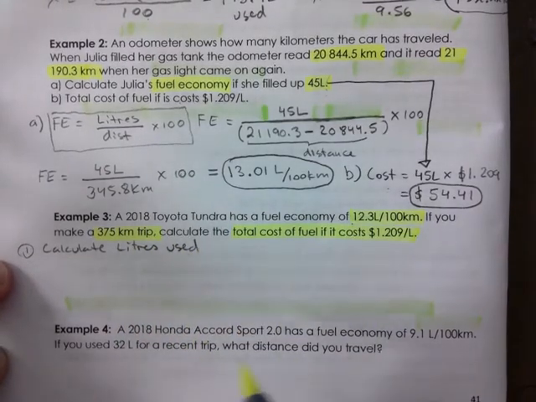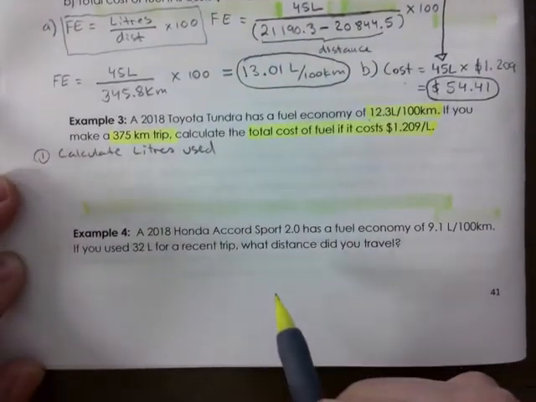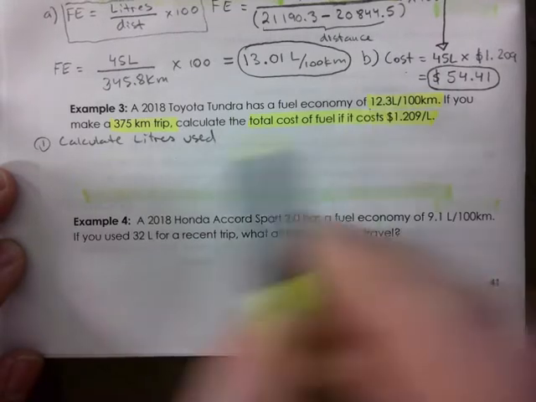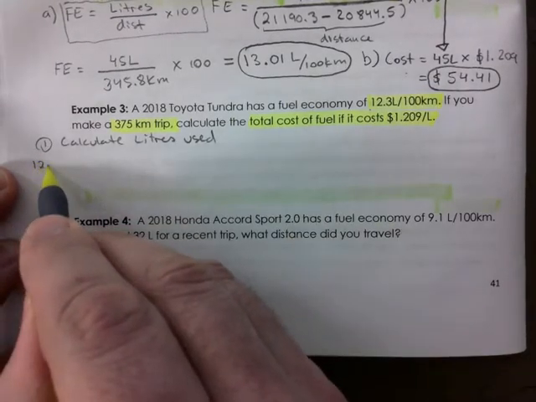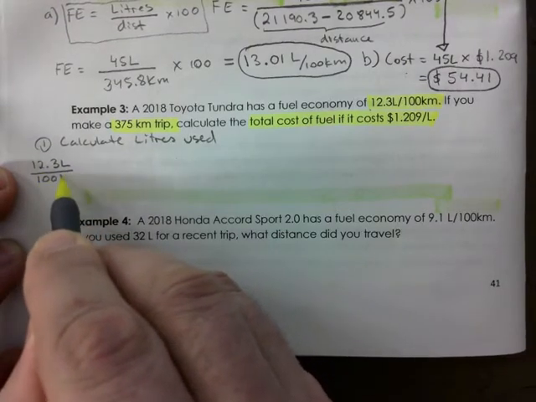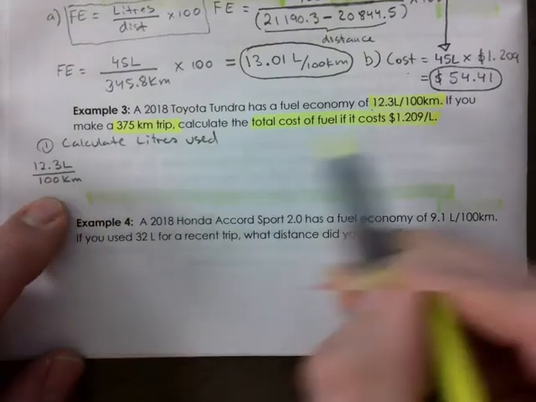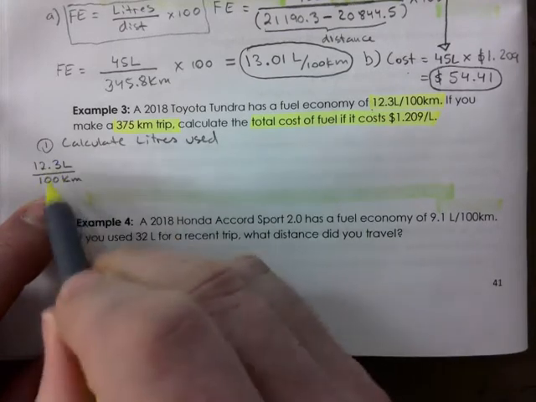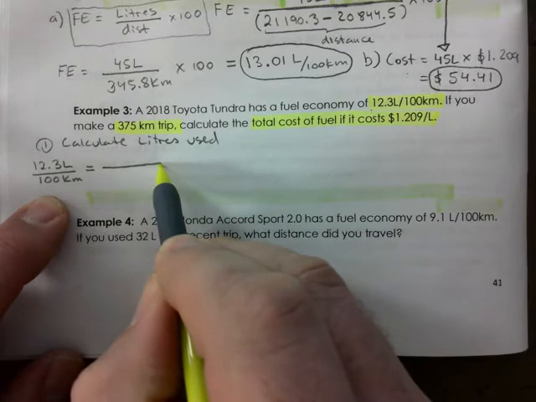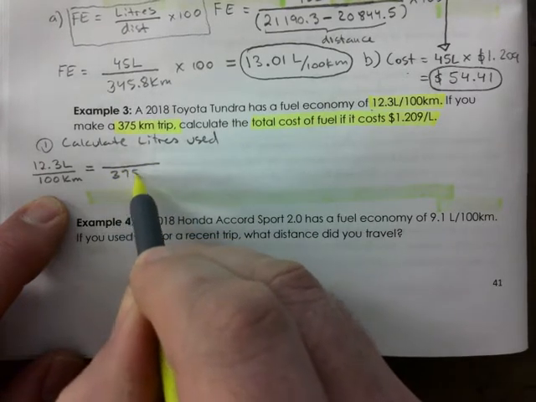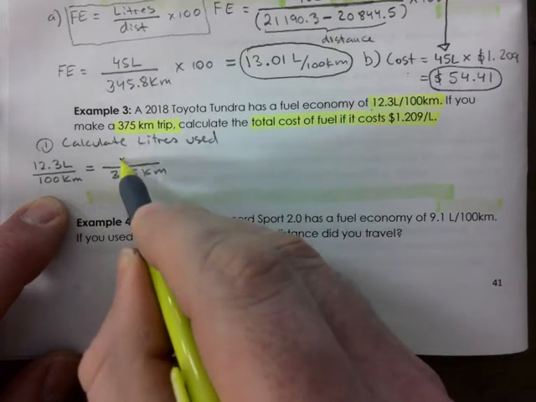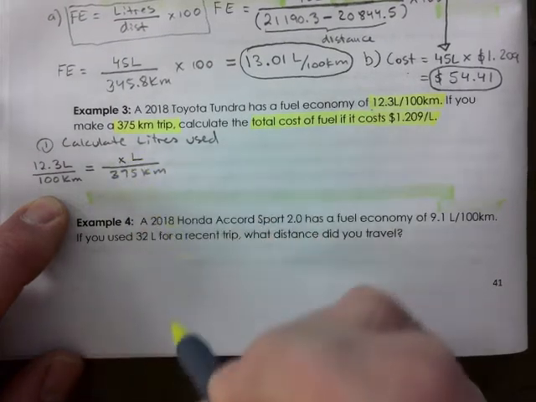Unless it breaks it down anyways, we need to figure out how many liters we've used. And there we go. We're going to take what we know, this many liters per 100 kilometers. We're basically writing our fuel economy this way as a fraction, equals, we know the distance traveled, but we need to figure out the number of liters.